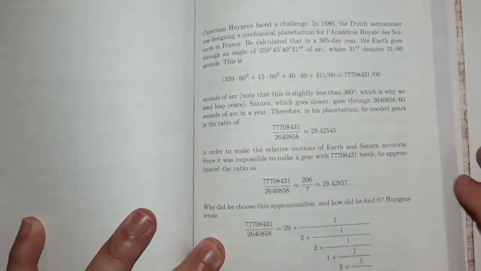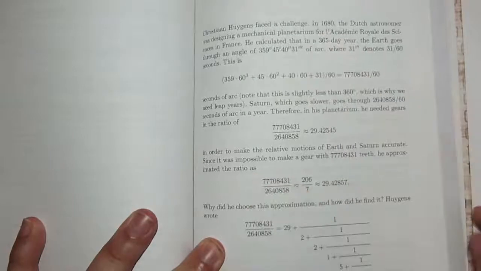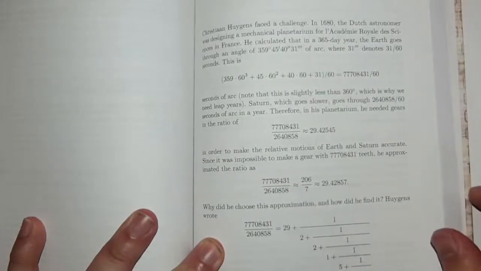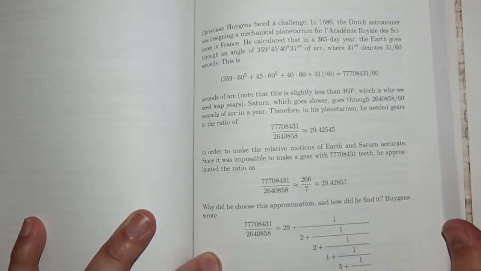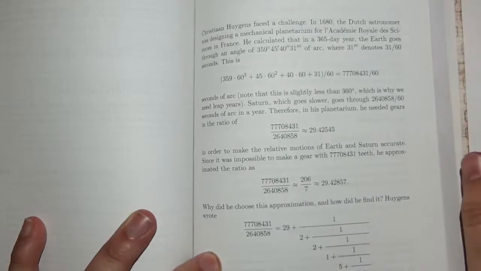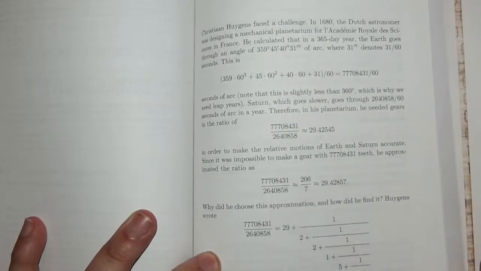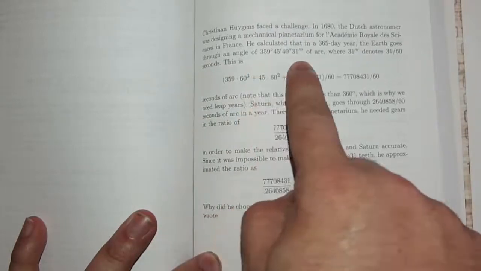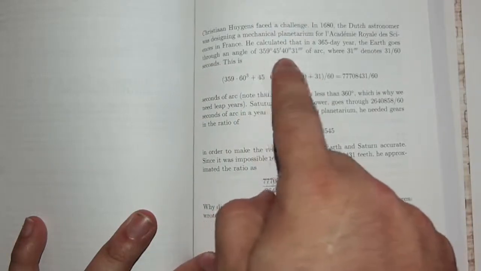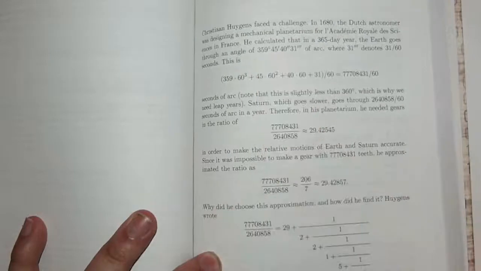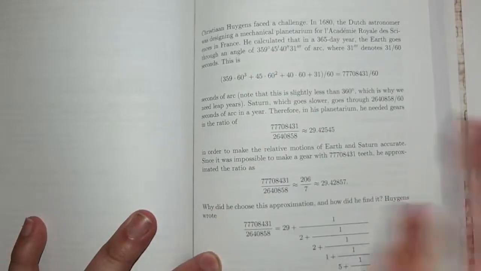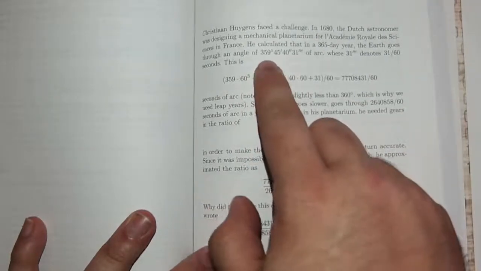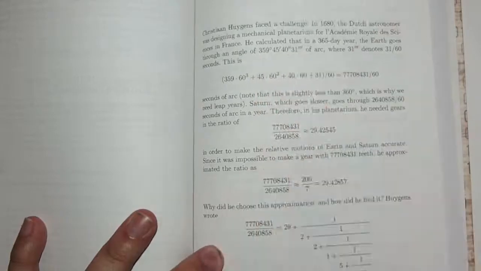So, Christian Huygens faced a challenge in 1680. The Dutch astronomer was designing a mechanical planetarium for the Royal Academy of Science in France. He calculated that in a 365-day year, the Earth goes through an angle of, you see this angle, this annoying little fraction of a degree here that is extra, right? So it's 359 degrees and then some extra bit.